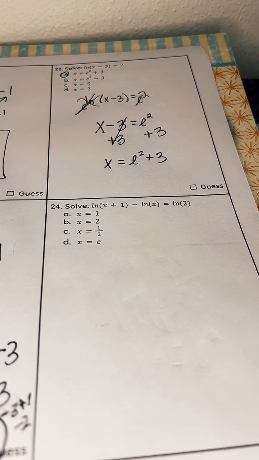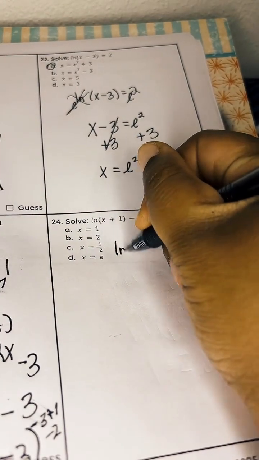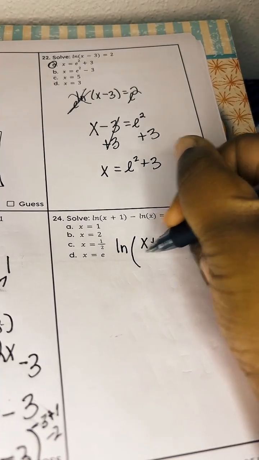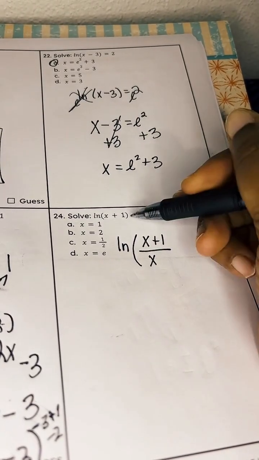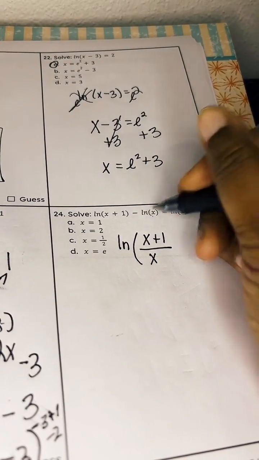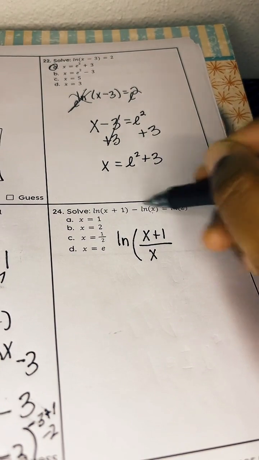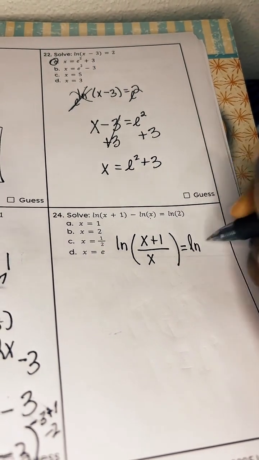Divide. Good. Beautiful. So we're going to write this as ln of x plus 1, all divided by x, because whenever you have subtraction, we divide these things. Equals ln of 2.